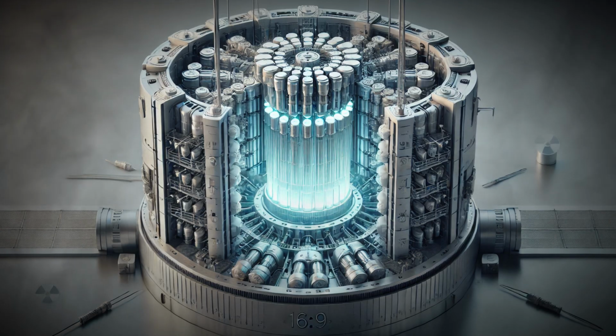Between the fuel rods are spaces that allow water or another coolant to circulate and carry away the heat produced during fission. The reactor core also contains control rods, which are critical for regulating the chain reaction. These rods are made of materials that absorb neutrons effectively, such as boron, cadmium, or hafnium.